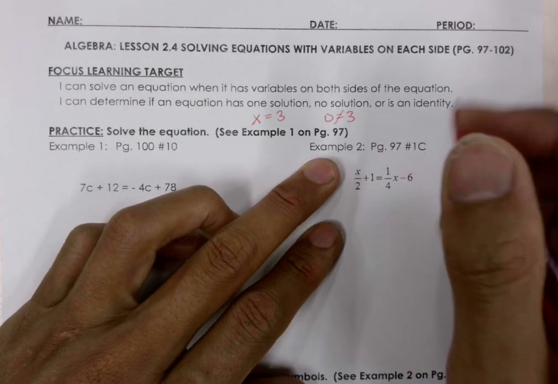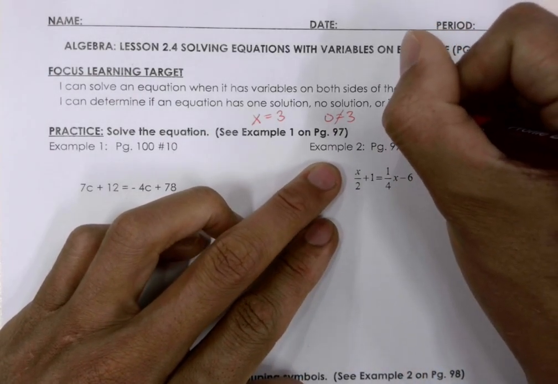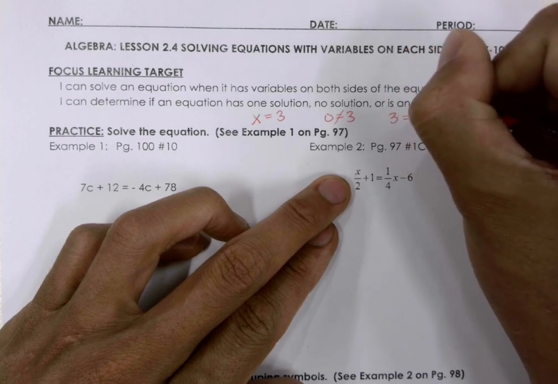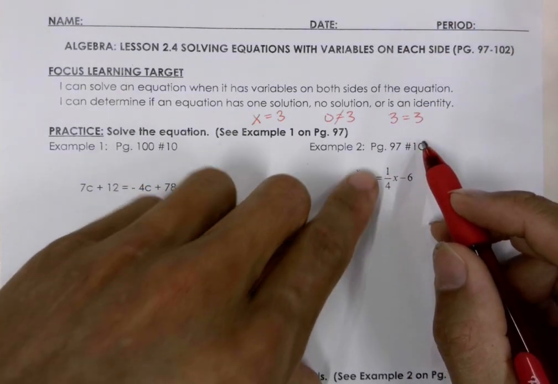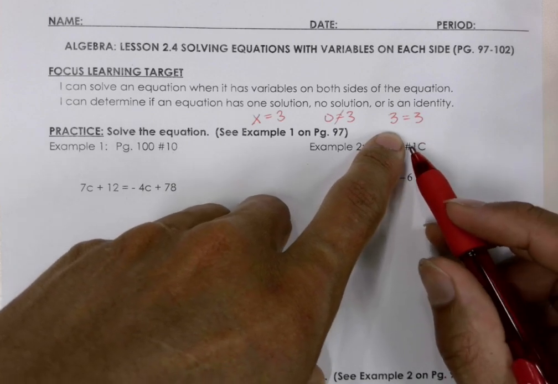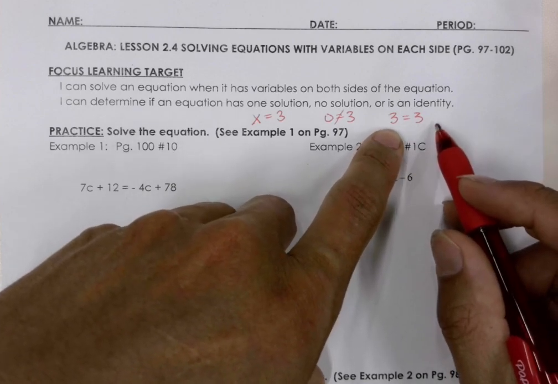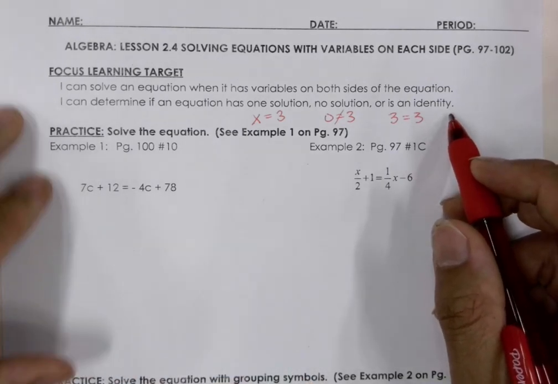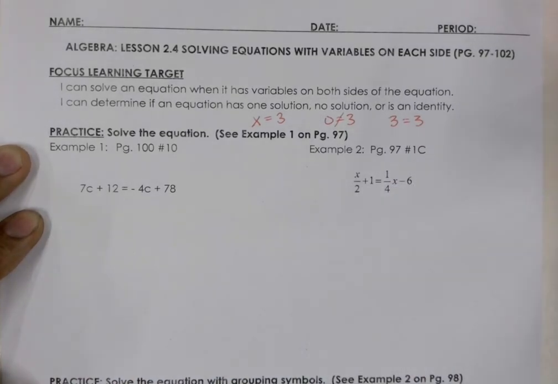And an identity is when you end up with an equation that has a constant on both sides, and the constant's the same number. 3 is equal to 3. Okay. So let's go ahead and practice some of these problems.